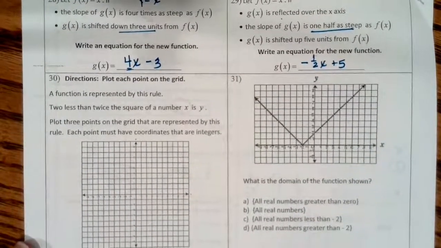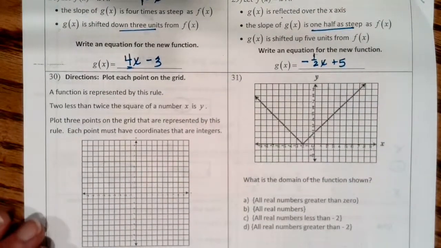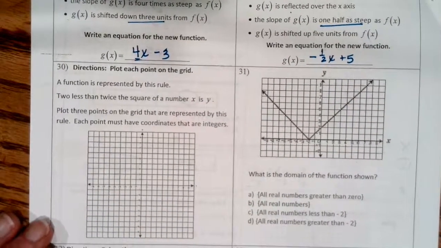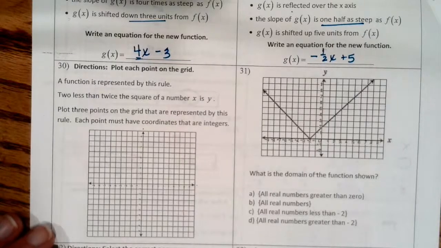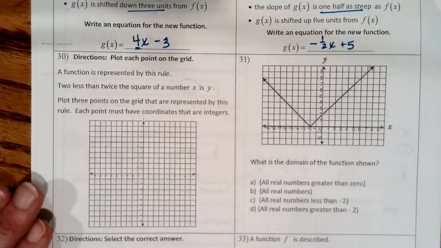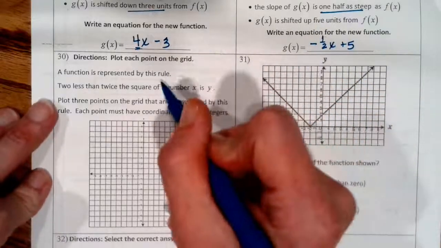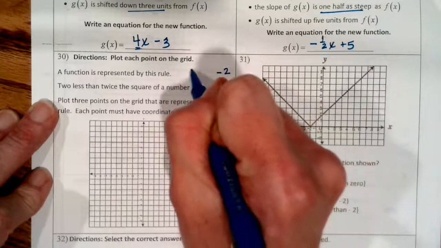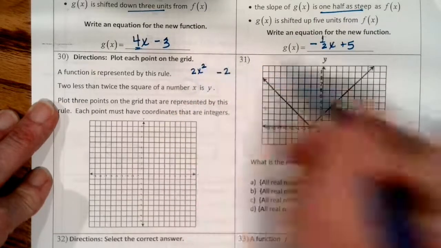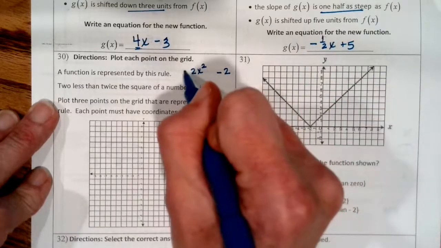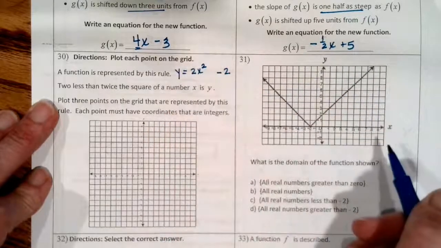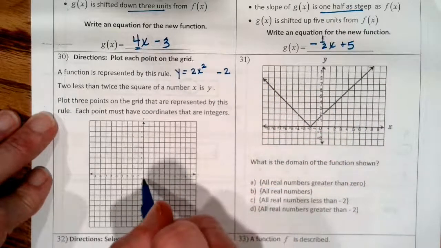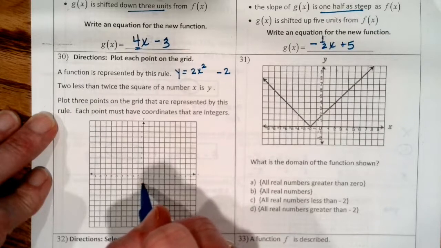All right, functions represented by this rule. 2 less than twice the square of a number x is y. Plot 3 points on the grid that are represented by this rule. Each point must have integer coordinates. All right, this one's tricky. 2 less than twice the square of a number x is equal to y. When I plot 3 points, this minus 2 brings me down here, 1, 2.